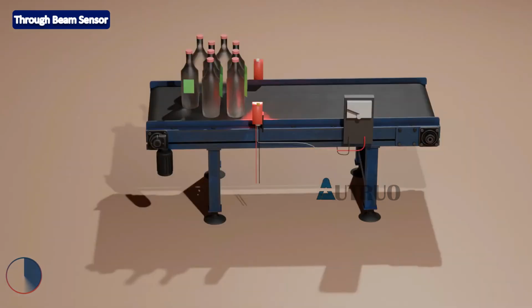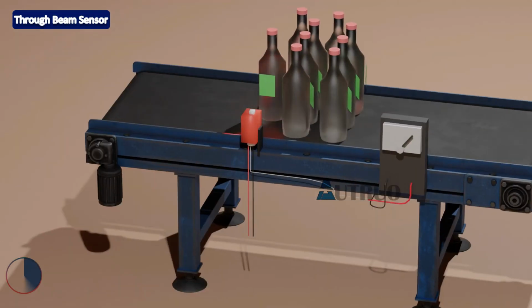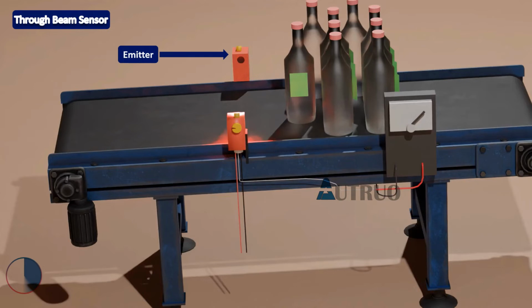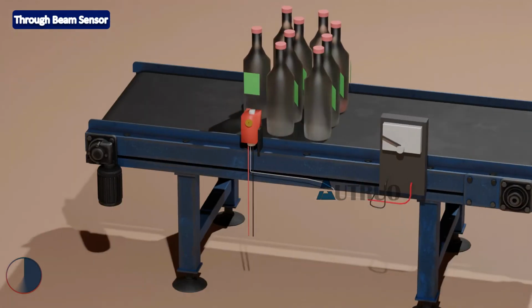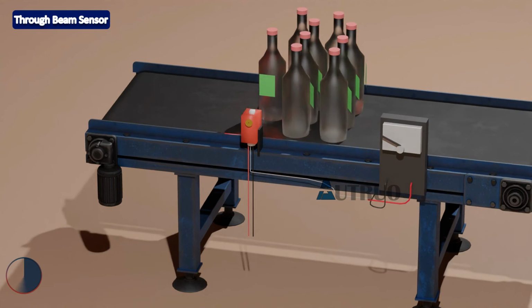Through-beam photoelectric sensor. The through-beam sensor consists of the emitter and the receiver. The emitter will send a beam of light to the receiver. When the beam reaches the receiver, the sensing indicator light will be on. The emitter and the receiver must be properly aligned with each other before the beam will be received by the receiver. When an object comes between the emitter and the receiver, the output of the sensor will be off.